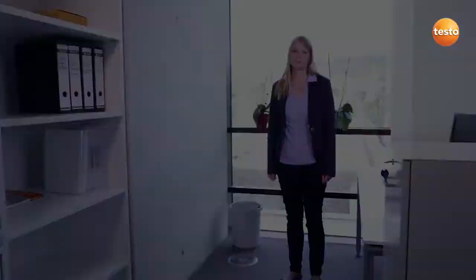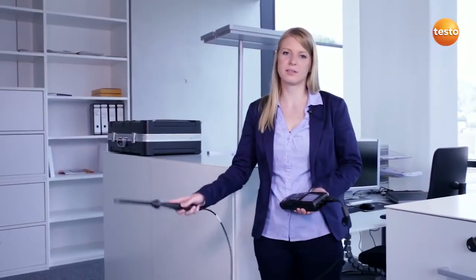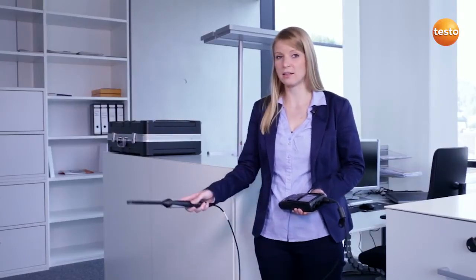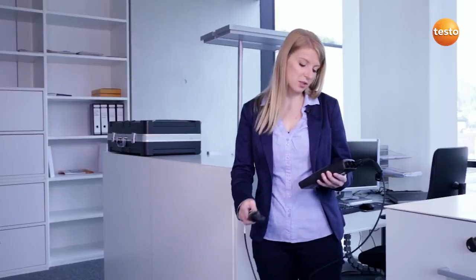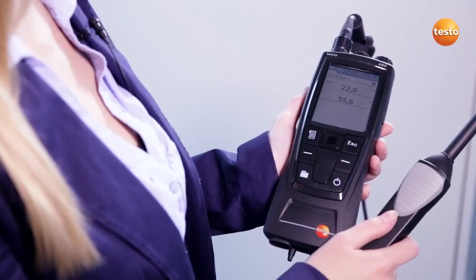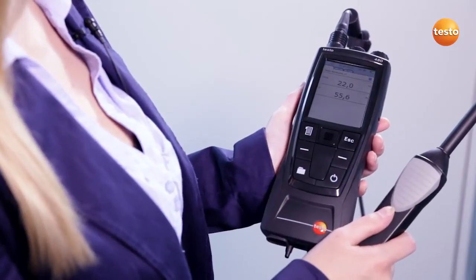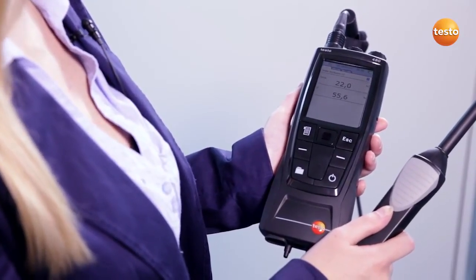In order to quickly obtain an overview of the room climate, I measure the temperature and humidity in the room. To do this, I position myself in the middle of the room and move the probe slightly to and fro, 60 centimeters above the floor. I have to make sure I don't falsify the measurement result with my breath. As soon as the measurement values have stabilized, I can end the measurement. In this office, I've measured a temperature of 22 degrees centigrade and a relative air humidity of 55.6%.